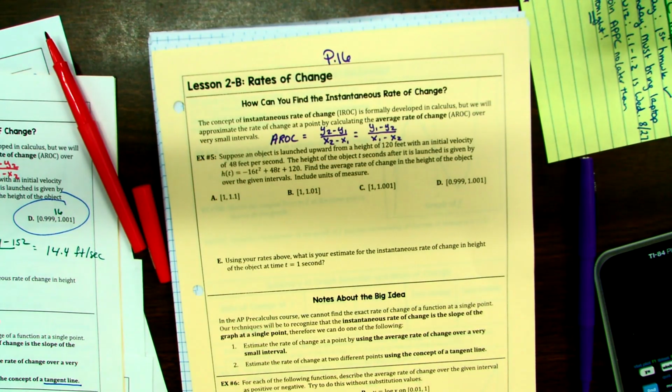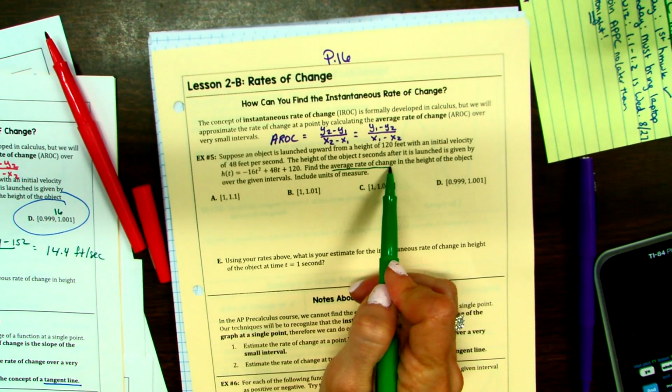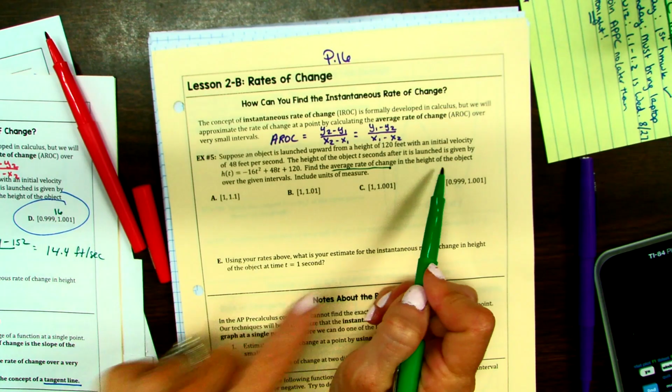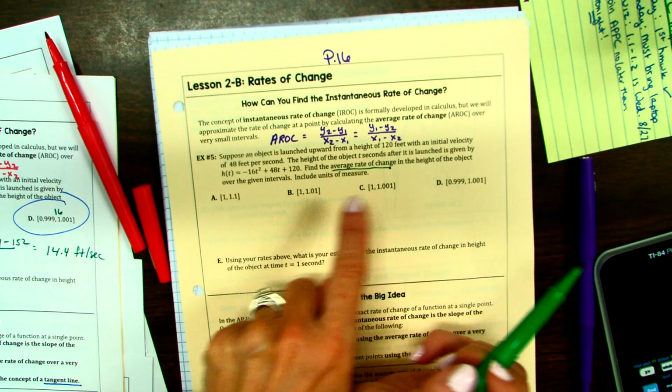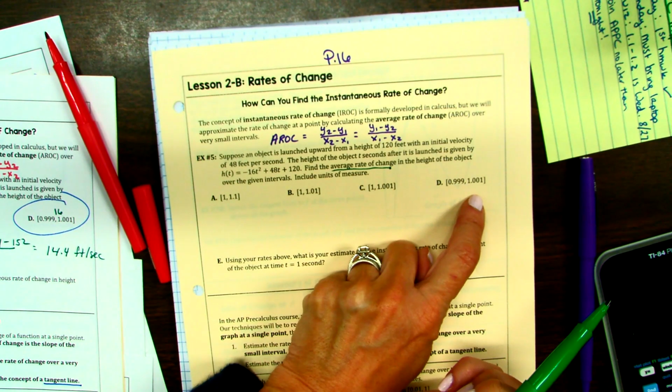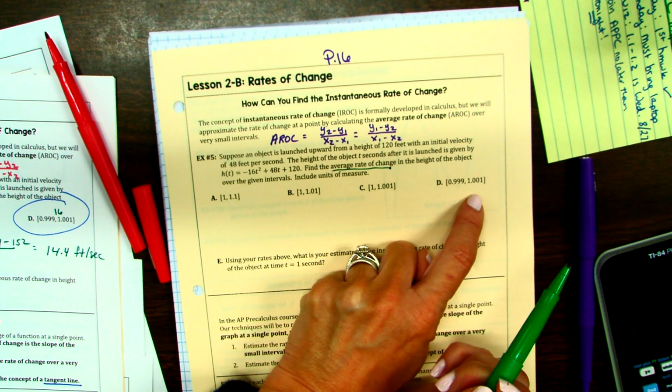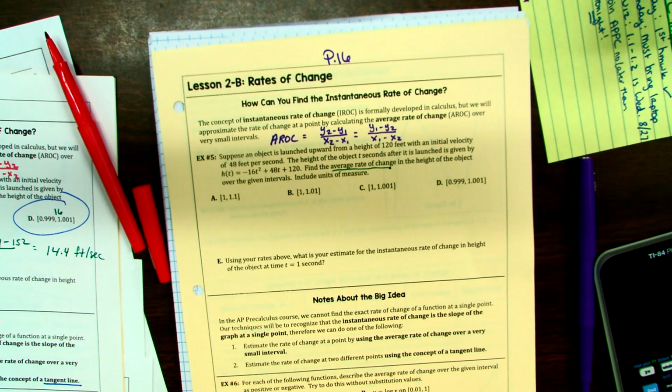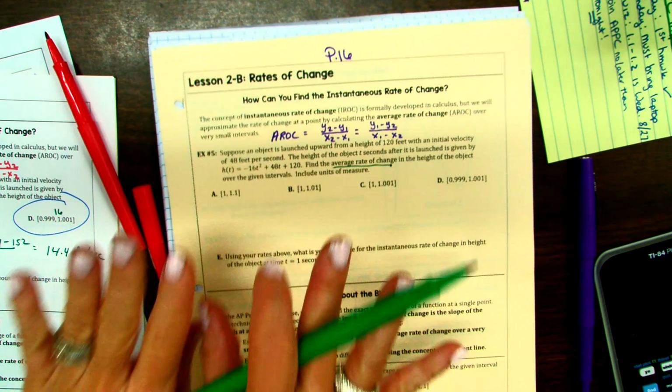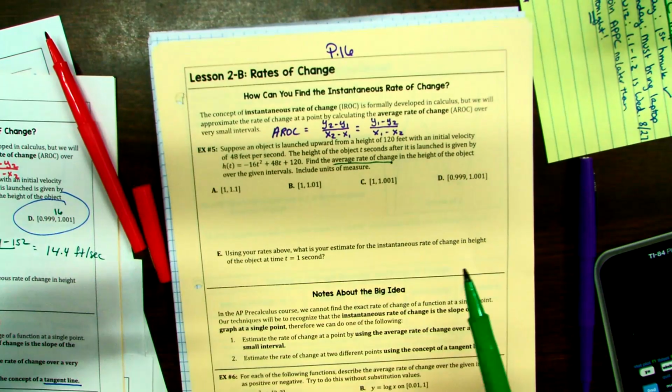There you go. All right. Find the AROC, so average rate of change, in the height of the object over these 4 intervals. That's a lot of work. We're not going to do all 4 of them, don't worry. Okay? So this is exactly what we did yesterday. Now, we're going to do one of them to remind ourselves how to do it.